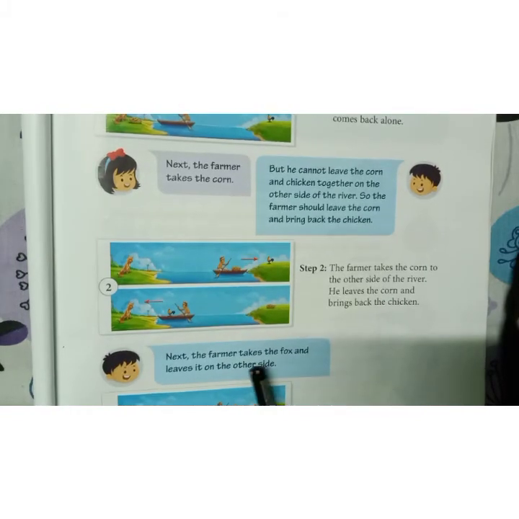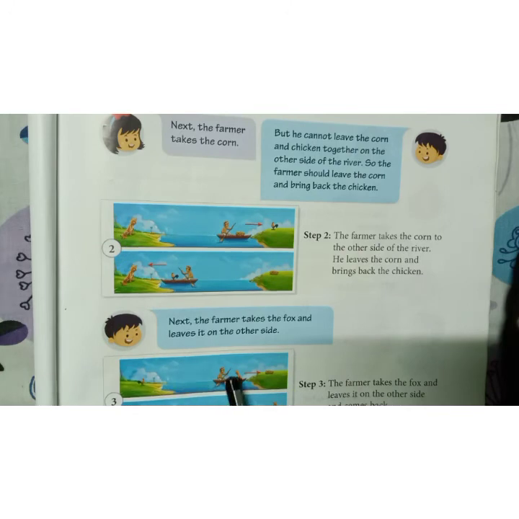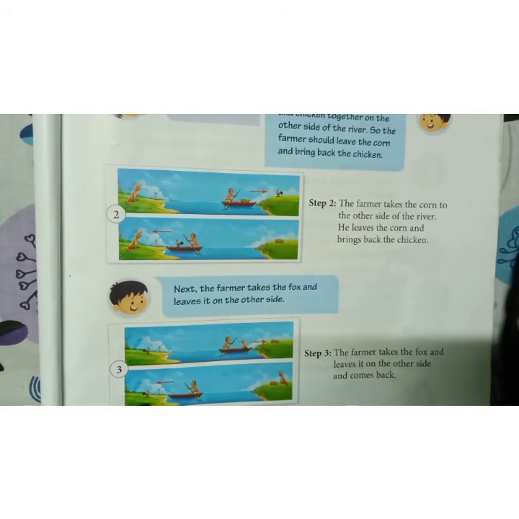Next, Teja said the farmer takes the fox and leaves it on the other side. That means in the third step, the farmer will take the fox and leave it on the other side, and he will come back alone and take the chicken, and he will bring the chicken to the other side of the river by following the fourth step.